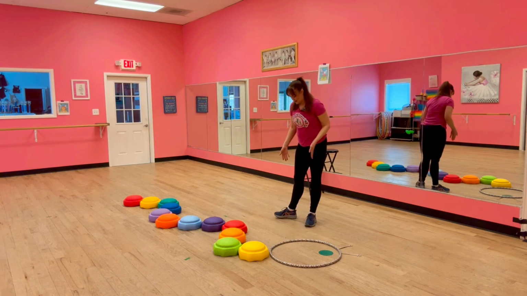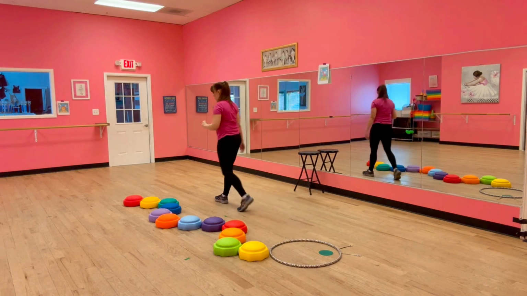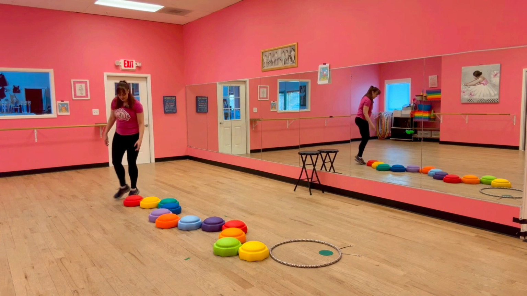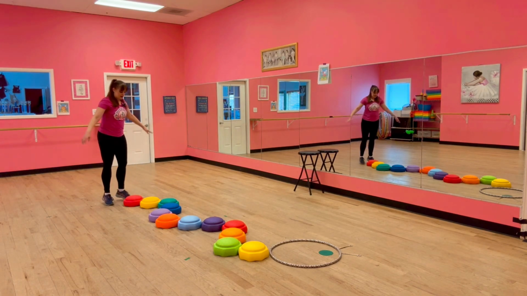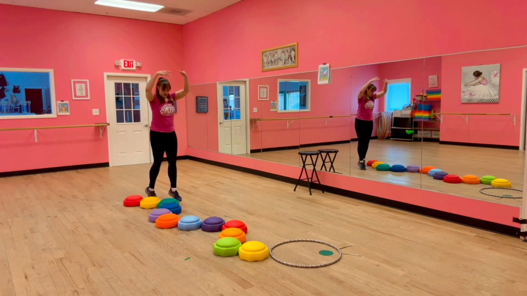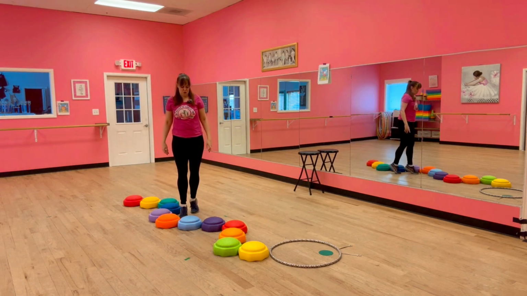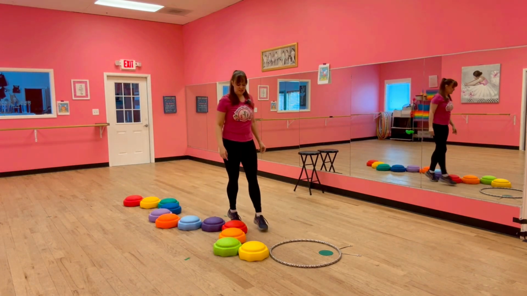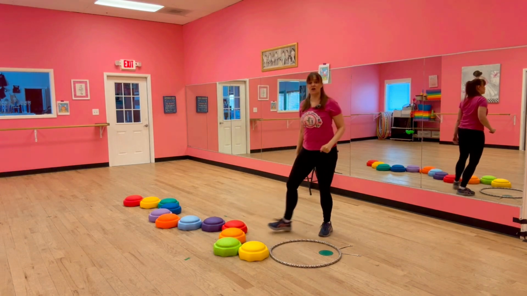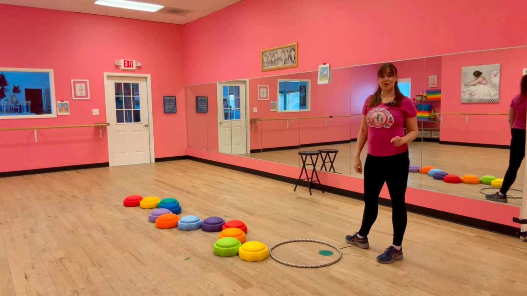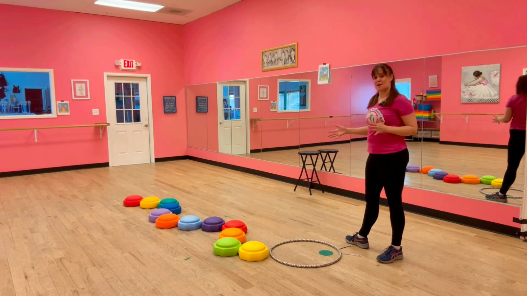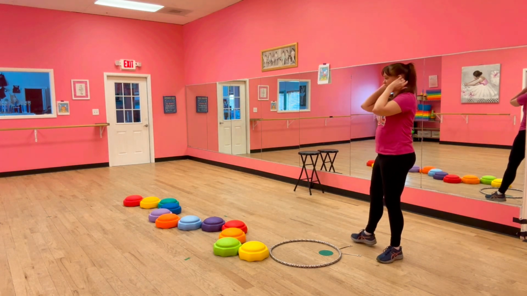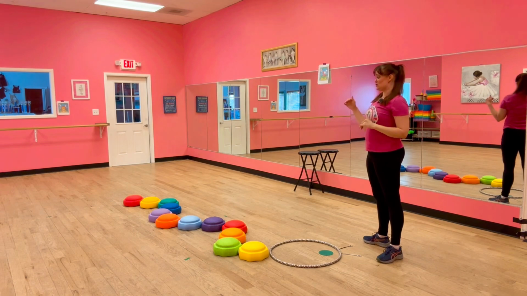You could tiptoe walk with curvy arms down the curvy caterpillar, or you could do a curvy crawl down the caterpillar until you get to the top here. I'm just demonstrating what it would look like to tiptoe walk with those curvy arms to the top of your caterpillar. But this is another option for you to build and explore some movements and some dance concepts with this theme of the caterpillar.